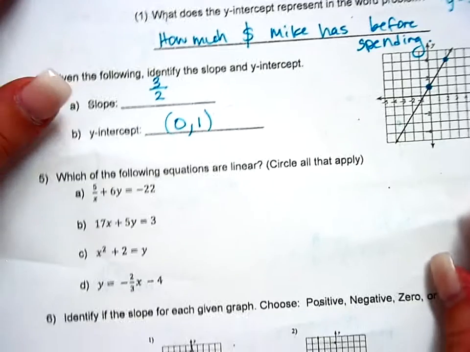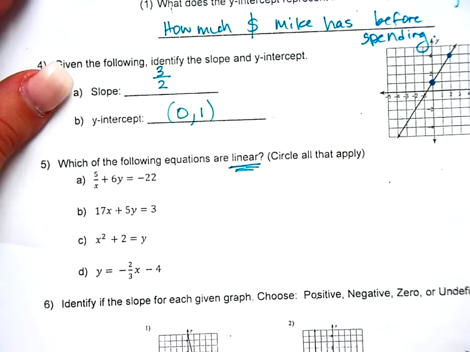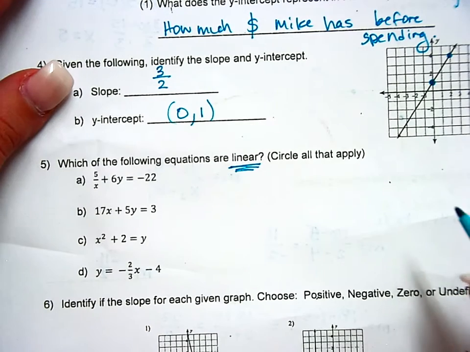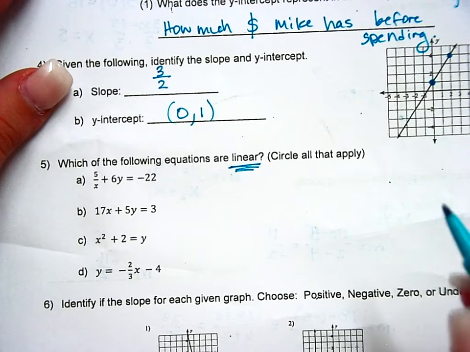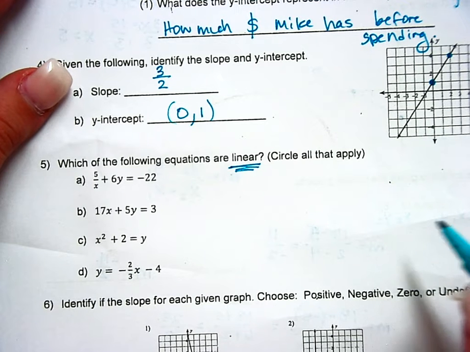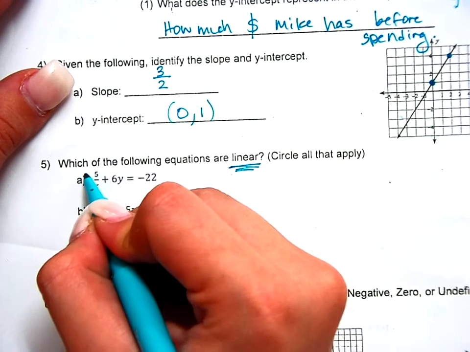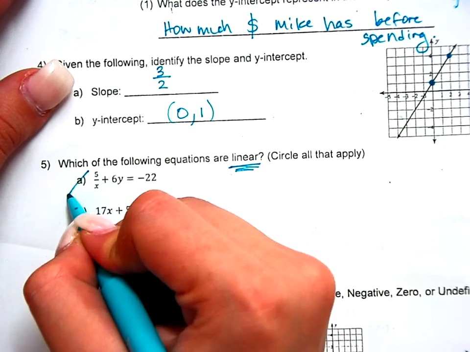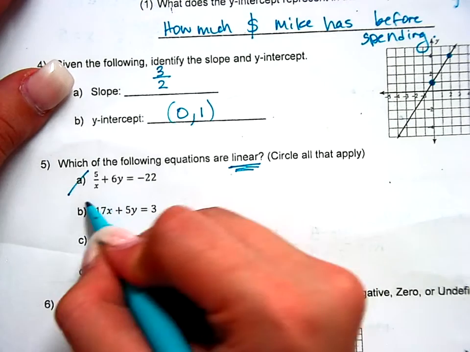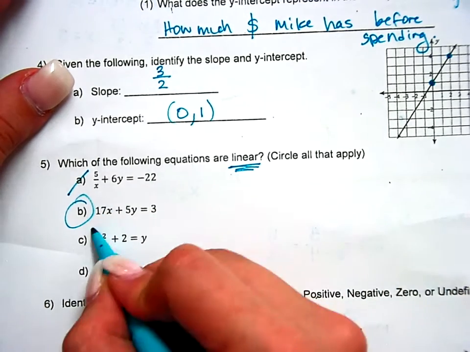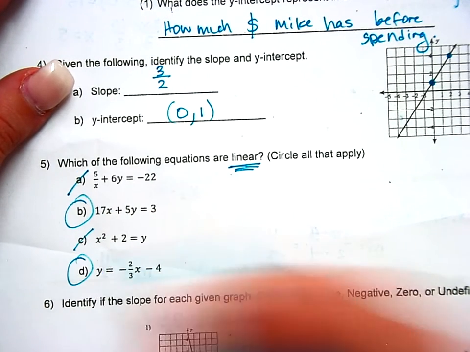Okay, the next ones, we just want to know if they are linear. So x cannot be in the denominator, x and y cannot be multiplied together, and they cannot have an exponent of 2, 3, 4, anything. So this one right here is not linear. This one is not, and this one is.